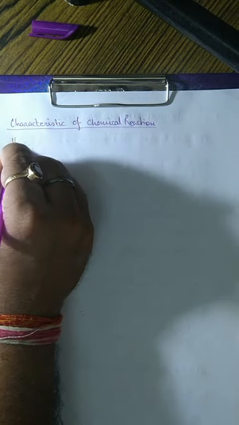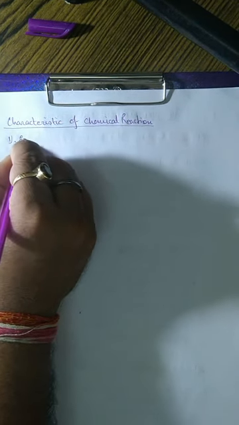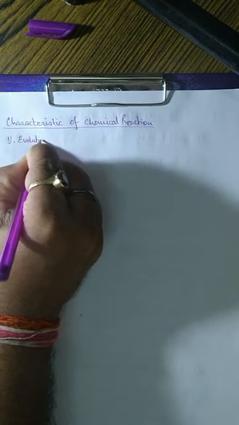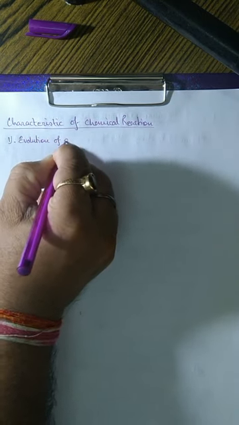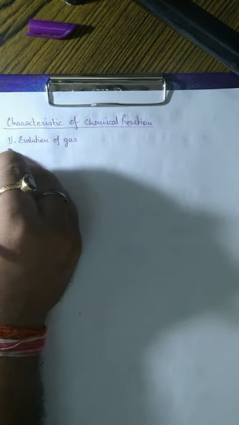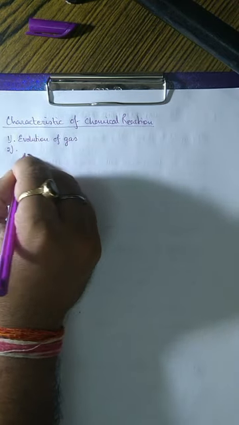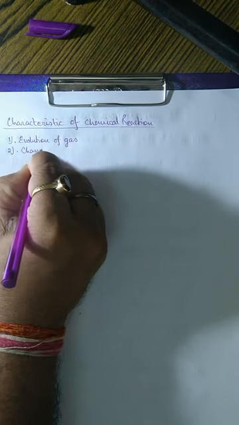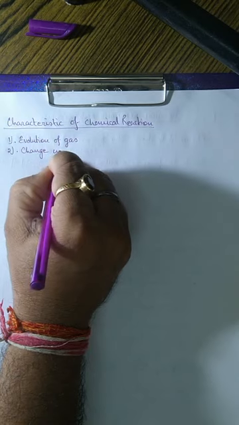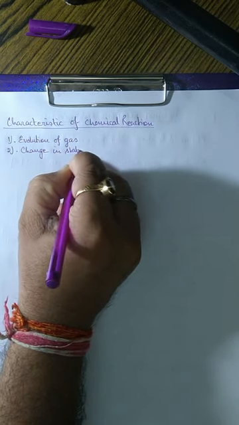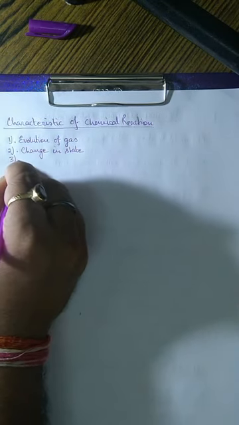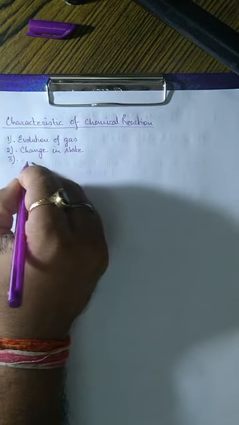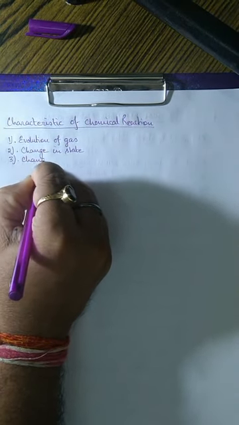First one, we will say evolution of gas. Second characteristic is change in state. Third characteristic of a chemical reaction is change in temperature.